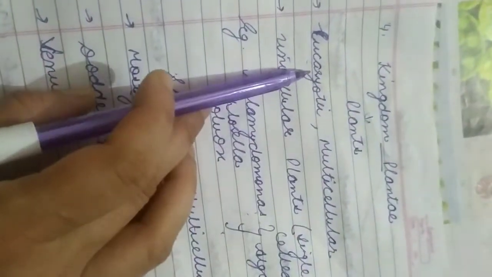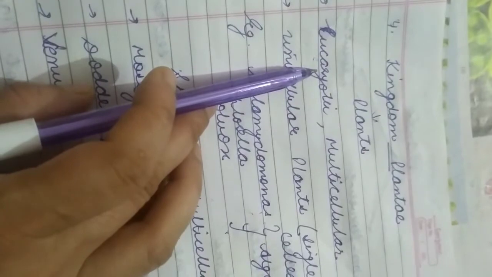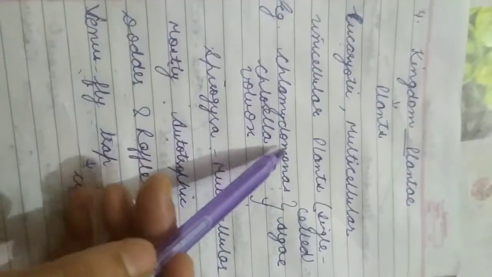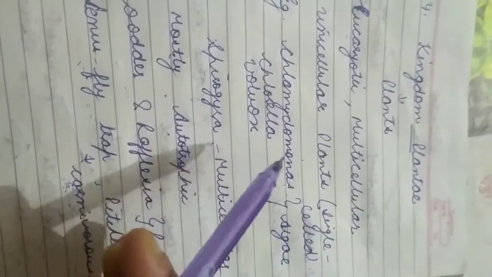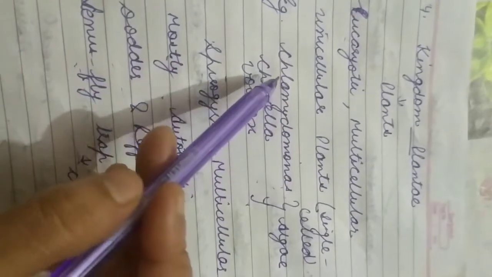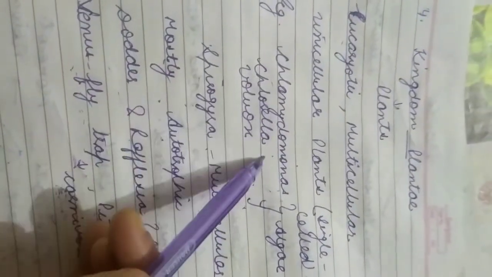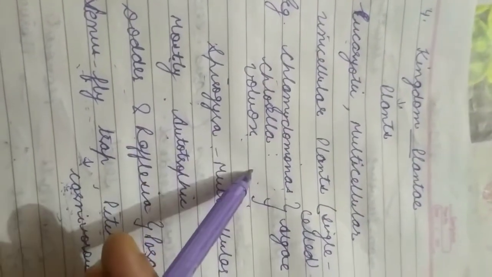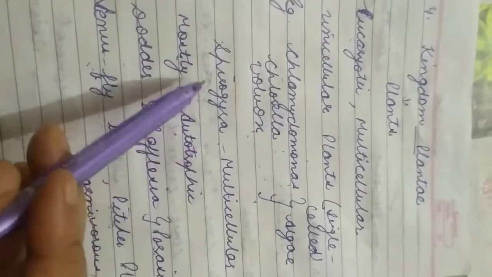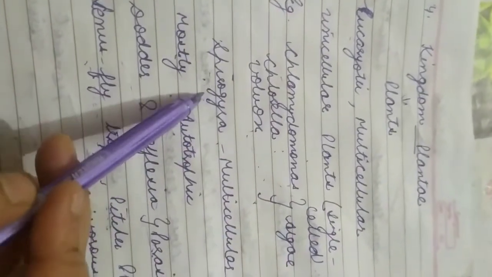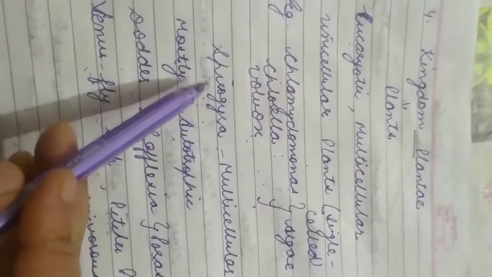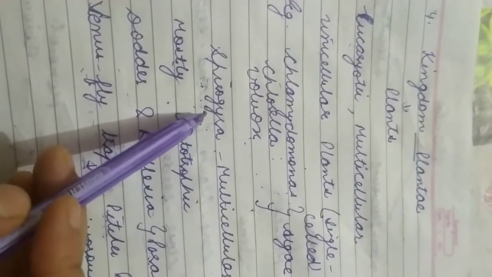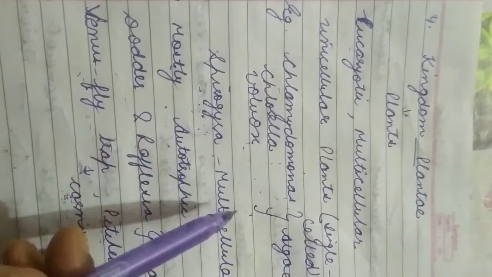They are eukaryotic, meaning all the plants are eukaryotic, and they are multicellular. Some types of unicellular plants are also there. They are generally the algae such as Chlamydomonas, Chlorella and Volvox. These are the unicellular or single-celled plants. One more type of algae is multicellular, known as Spirogyra. These are generally present on the surface of lakes, ponds, etc.